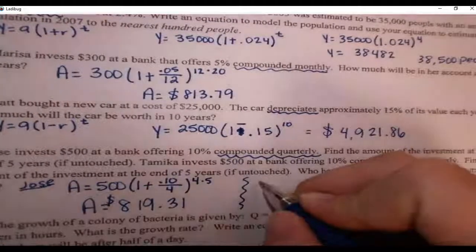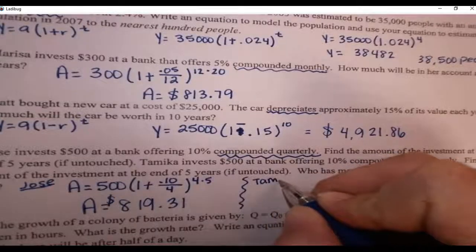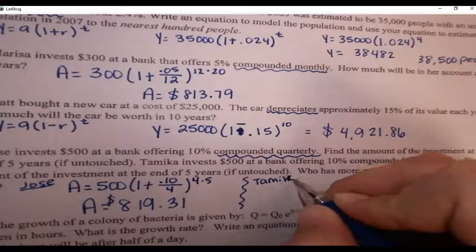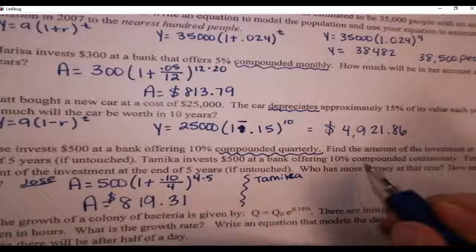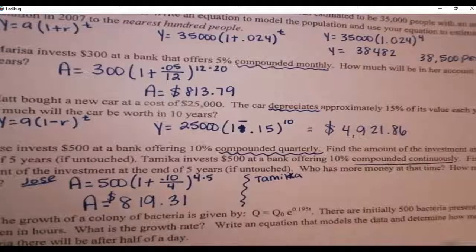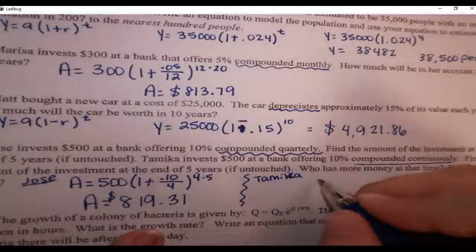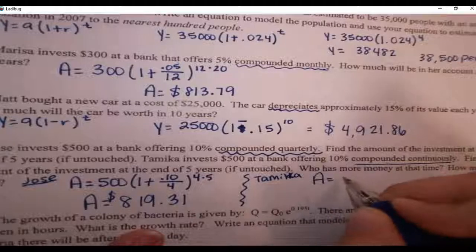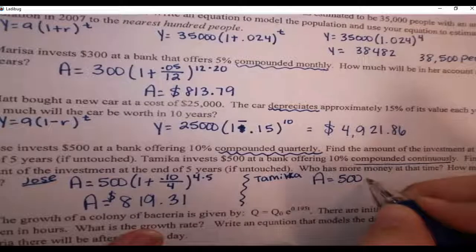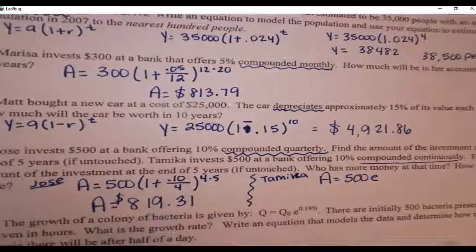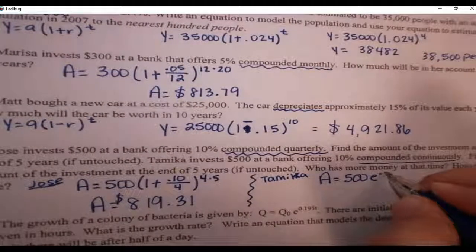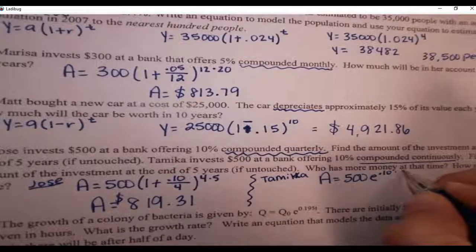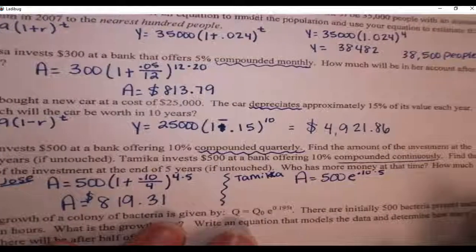Alright, let's look at Tamika. So she has $500 compounding continuously. So which one do I use continuously? Good. The third one. So A equals, she also has 500. E, remember E is the number, not a variable. And then the rate is the same, 0.10. And the time is the same, 5 years.